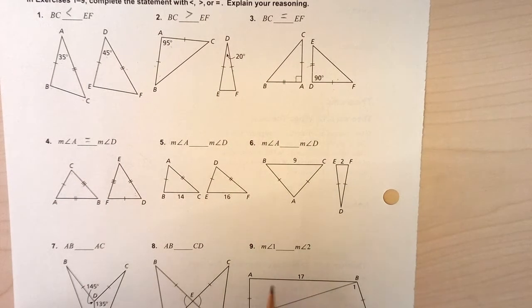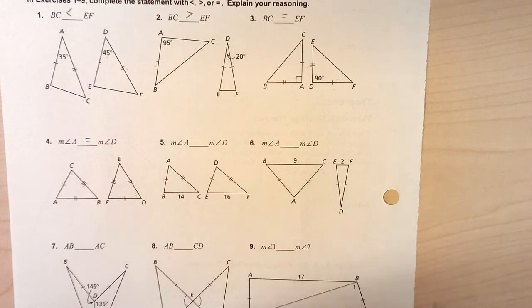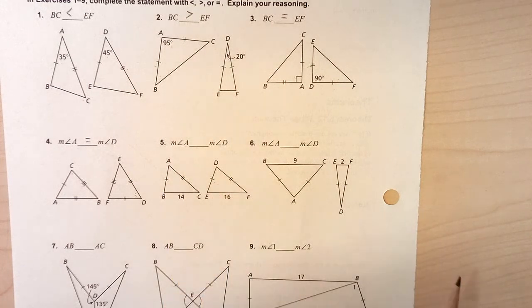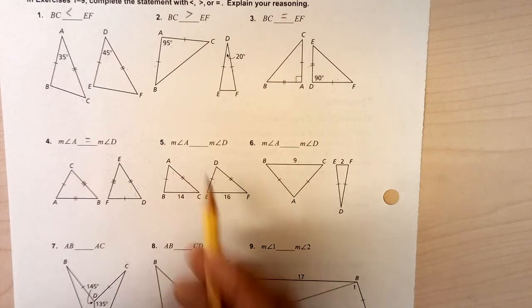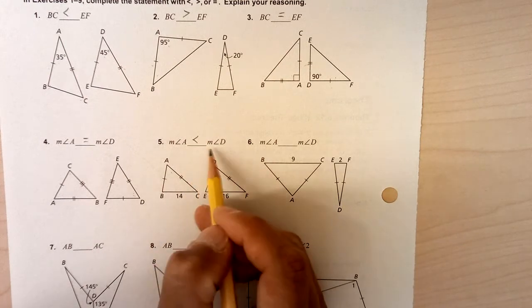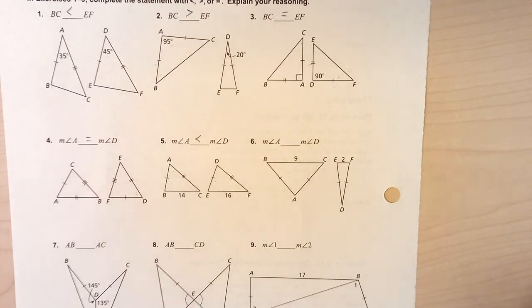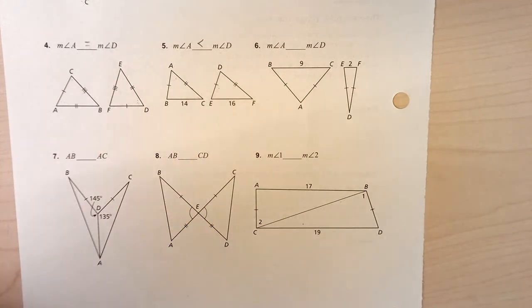And then for number 5, maybe pause the video, figure out if you can see which angle is greater or if they're equal. So you have two sides of triangle ABC congruent to two sides of triangle DEF. The third side here is shorter than the third side here. So angle A has to be smaller than angle D. The measure of angle A is less than the measure of angle D. Okay. And then I do want to go over at least one other example. It said explain the reasoning for number 5. It would again be the converse of the hinge theorem.